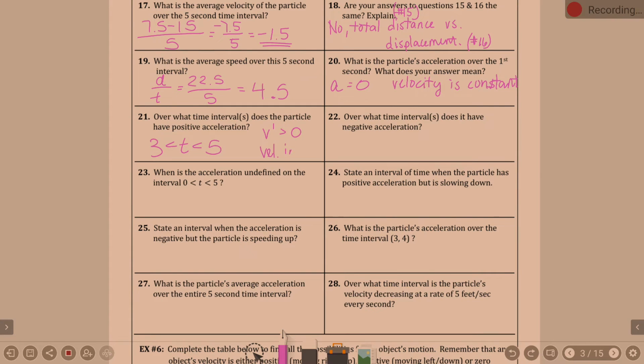Over what interval does it have negative acceleration? 1 to 3. 1 to 3, they say. I'm trusting you. I haven't checked because I don't have the graph in front of me anymore.